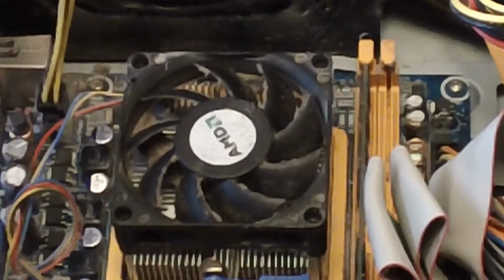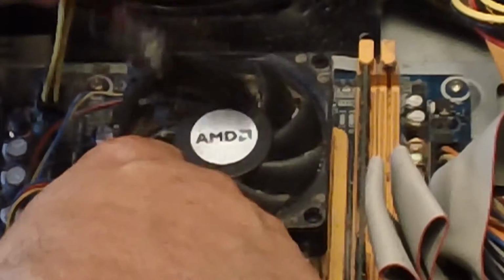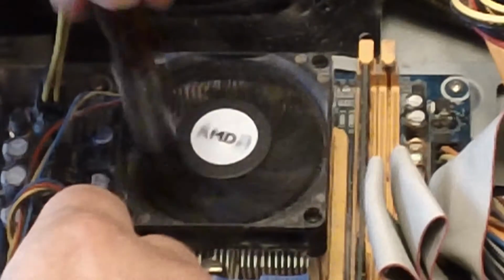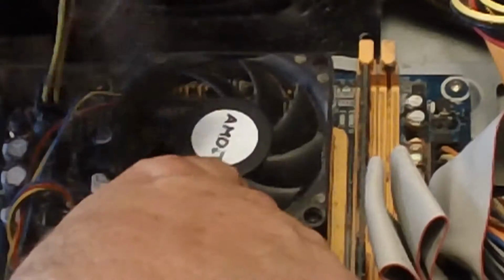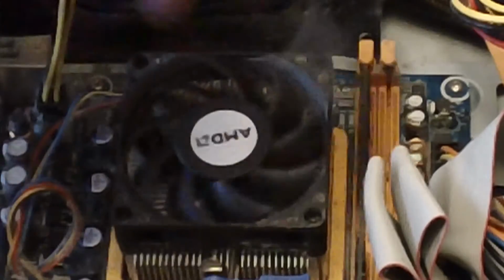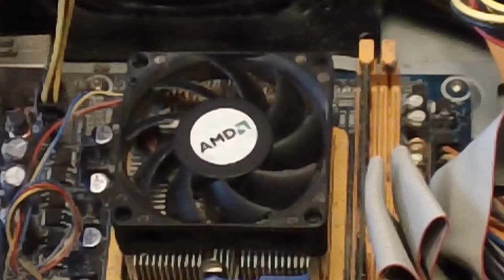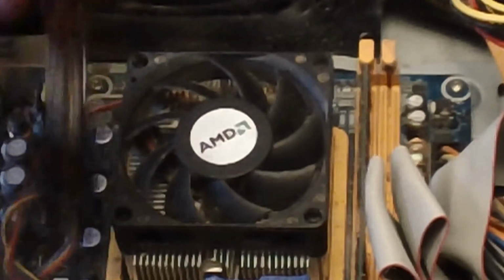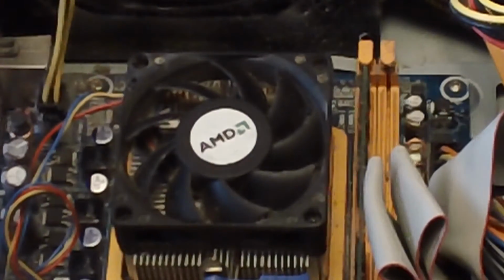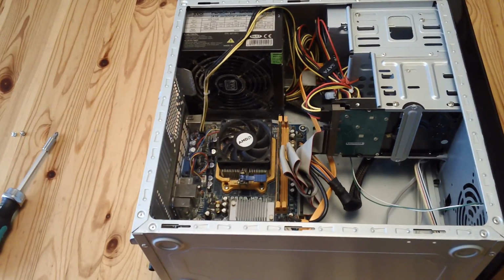So now, when you power it up, I'll just give that a bit more of a tickle. Now when you power it up, you should be able to use it. You can test it by running Prime 95. Just stress the cores and you'll probably find that the temperature won't rise above, well, depends on the processor, but the temperature won't rise to dangerous levels. So that is the fix. Hope you find it useful.